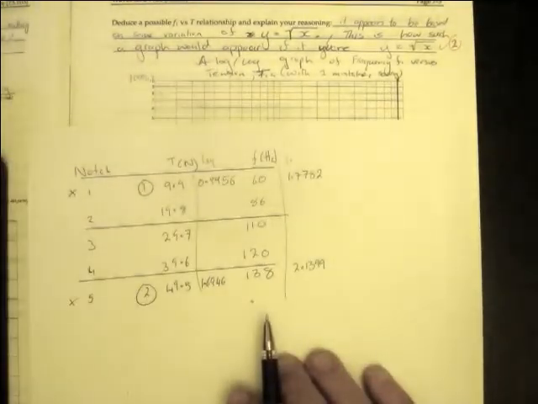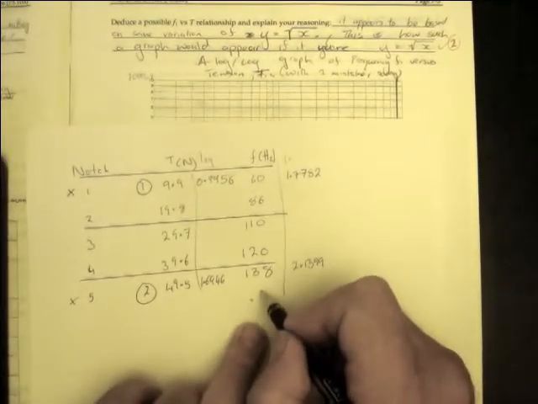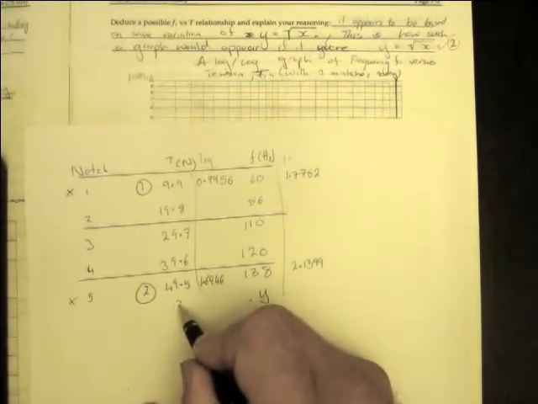Okay, so what's on the y? The y is the frequency, so this is going to be y, and this is going to be x.